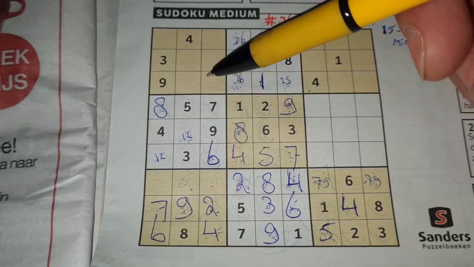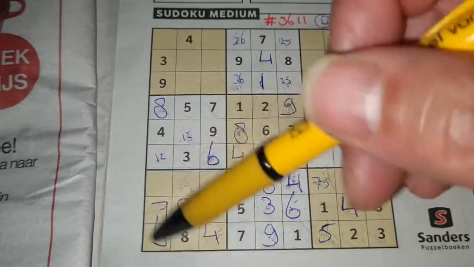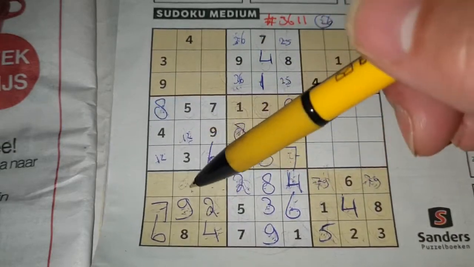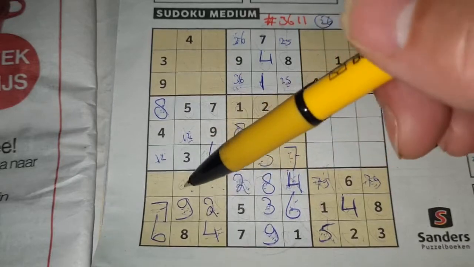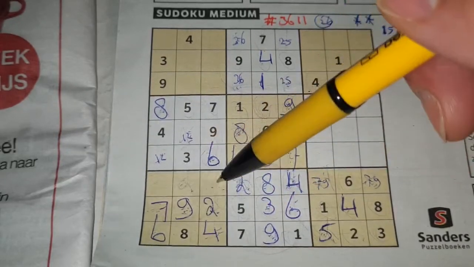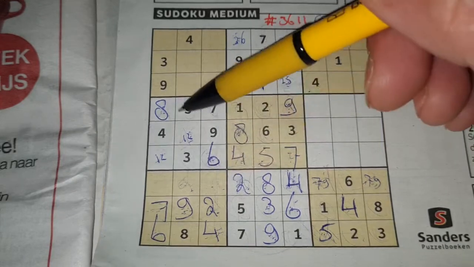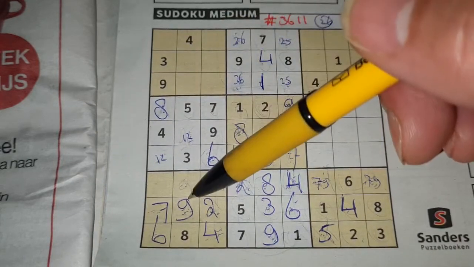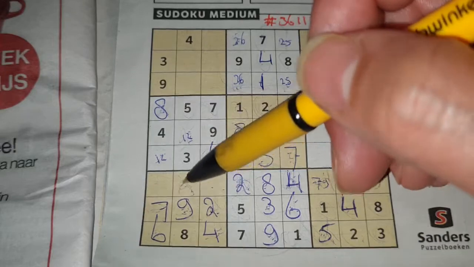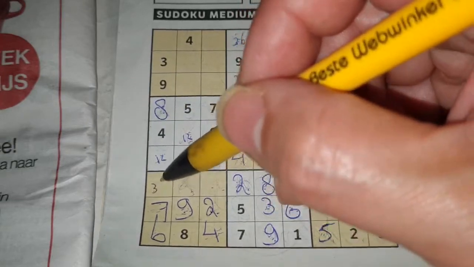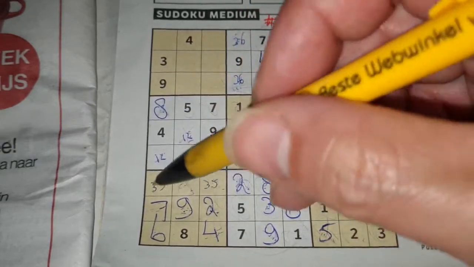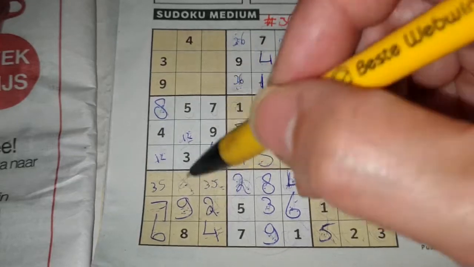1, 3. 3 missing numbers in this big square. Those missing numbers are the 1 is missing, 2, the 3 is missing, 4, and the 5 is missing. 1, 3, 5. Well, we have a 5 and a 3 in this column. So no 5 and a 3 in this box. The 5 and the 3 goes in those 2 boxes as a pair. 3 and a 5. So 1 digit left should be the 1.